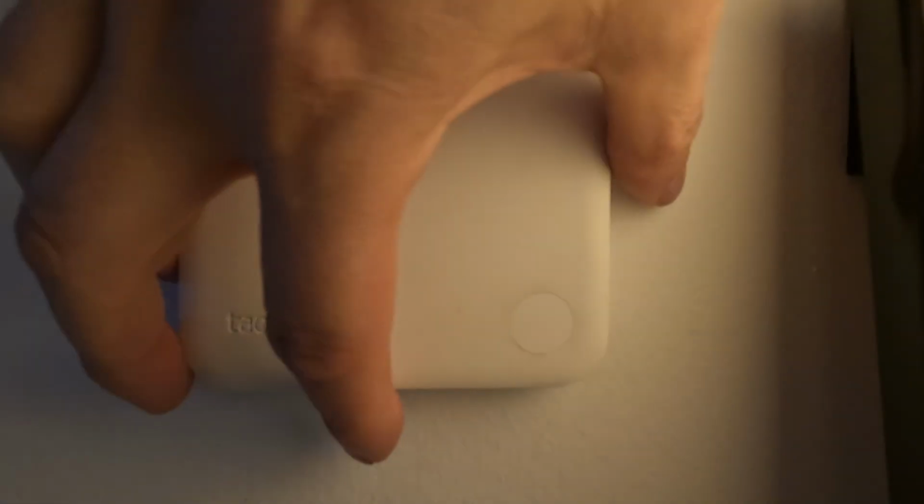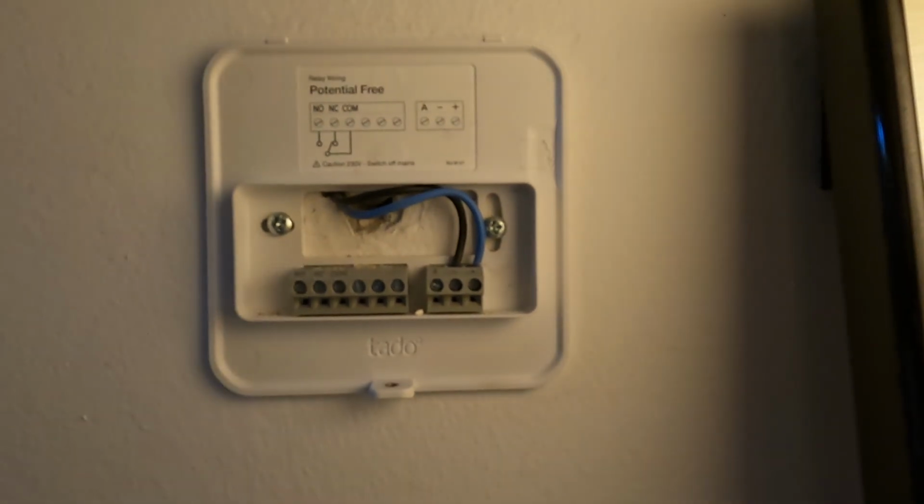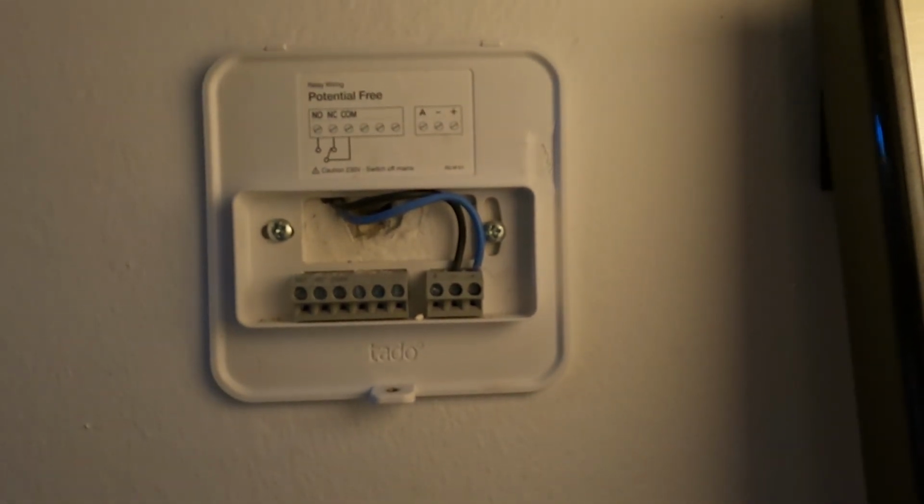Why am I recommending Zigbee or Z-Wave, especially since I'm not using either one of them? Because they usually are powered via batteries. Unfortunately, most of the gas heaters work in such a way that you have one pair of wires, and that pair of wires is then connected to the thermostat.